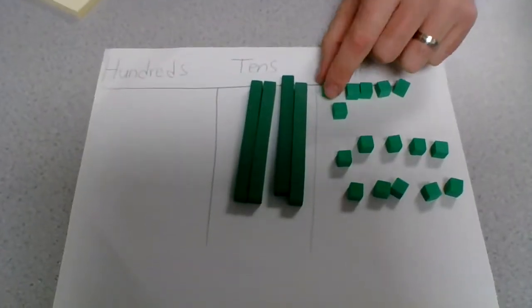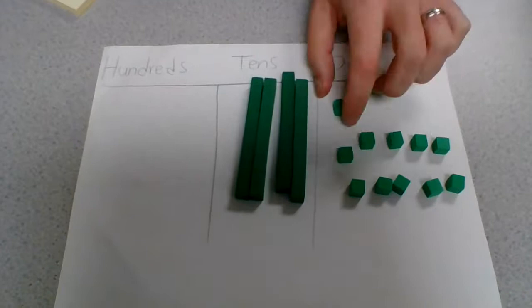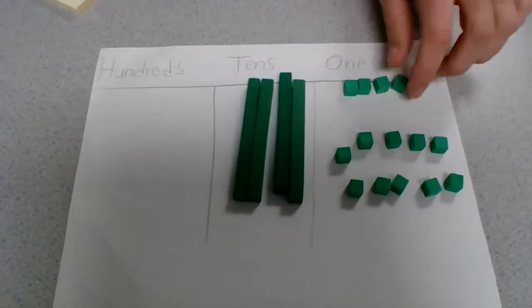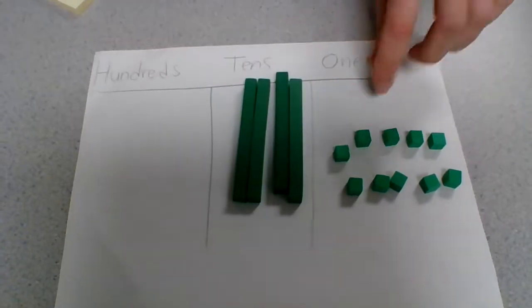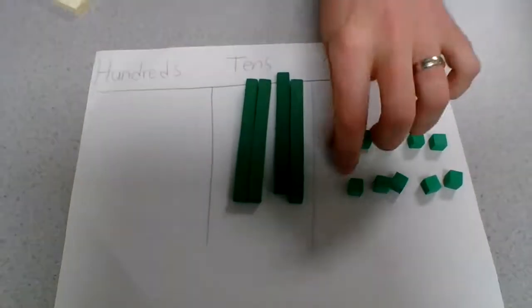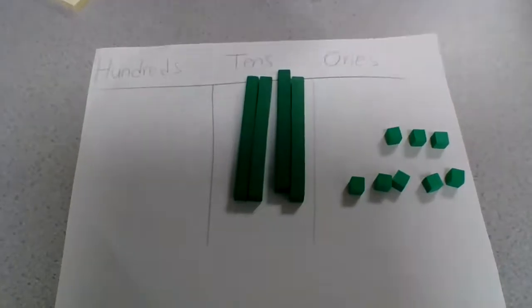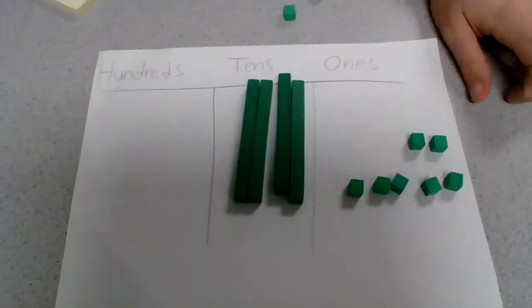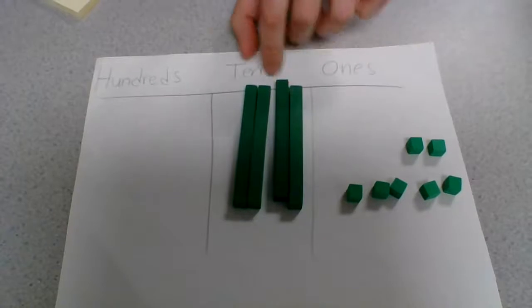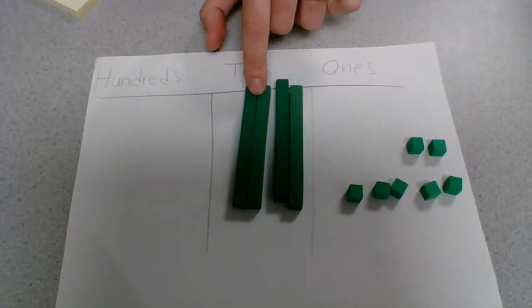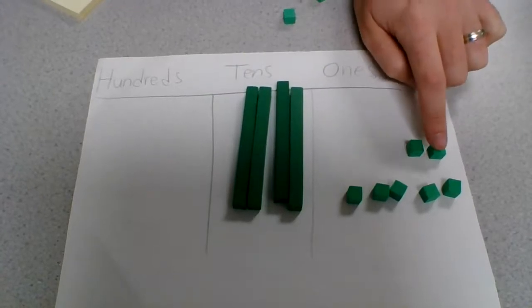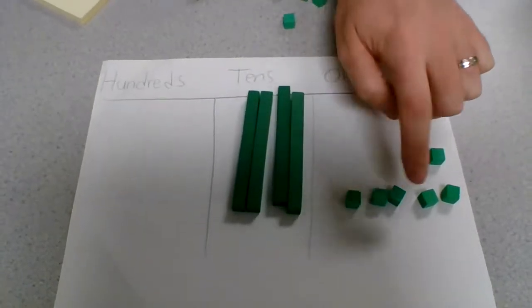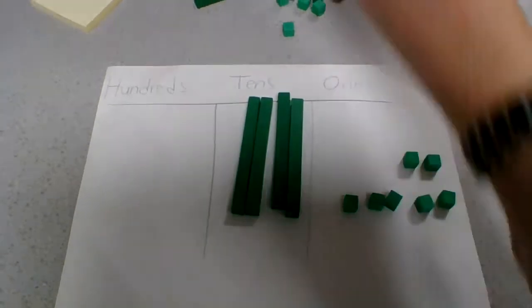So, all right, 1, 2, 3, 4, 5, 6, 7, 8, 9. All right, let's count our answer. You ready, boys and girls? 10, 20, 30, 40, 41, 42, 43, 44, 45, 46, 47. Same answer, right? All right, it means we did it correctly.